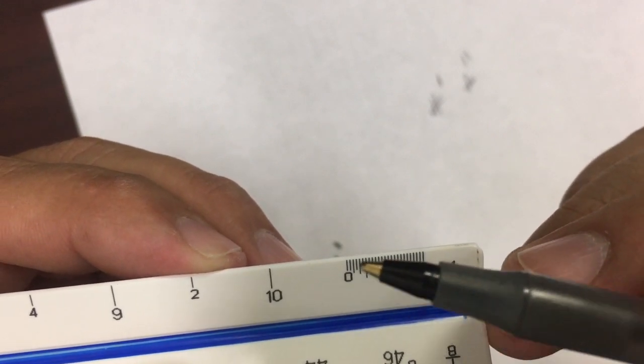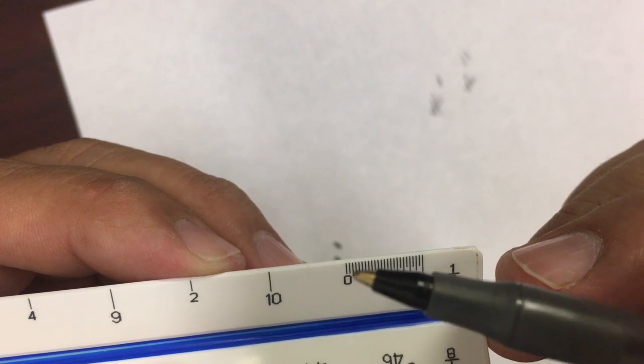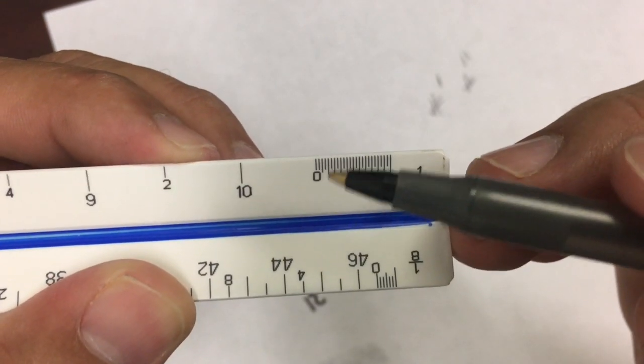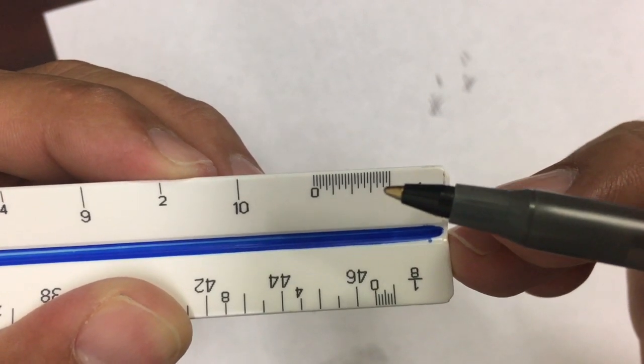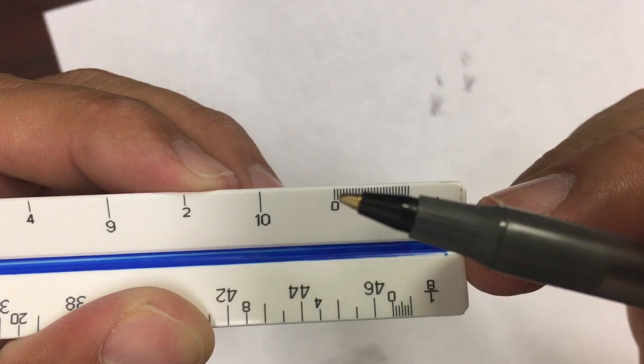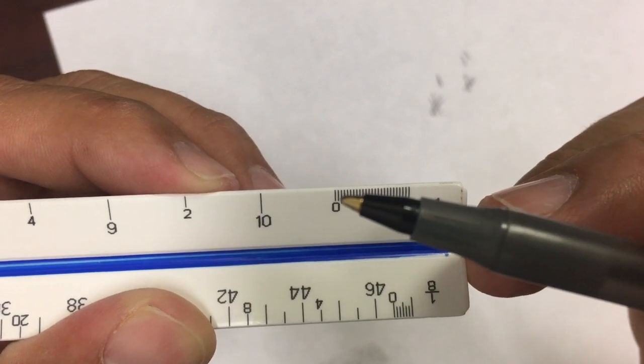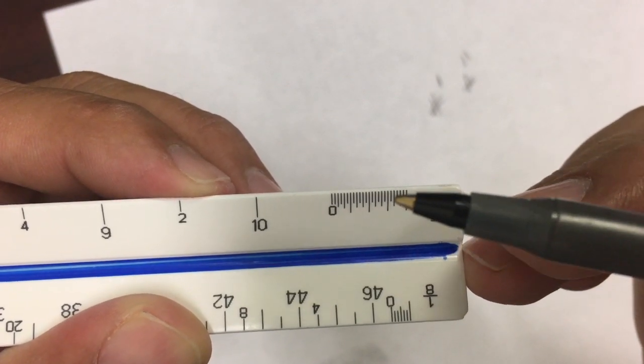So I need to figure out what is the value of each line that I have here in this case. So if I count them, I'm gonna get 24. That tells me that the increments go up by half, 1, 1.5, 2, all the way through.